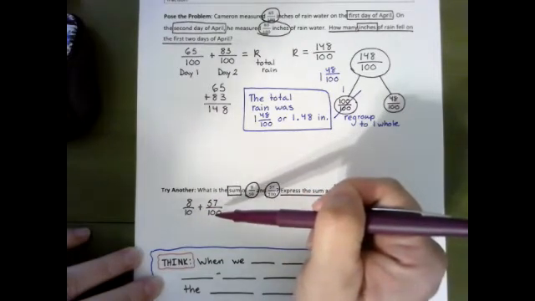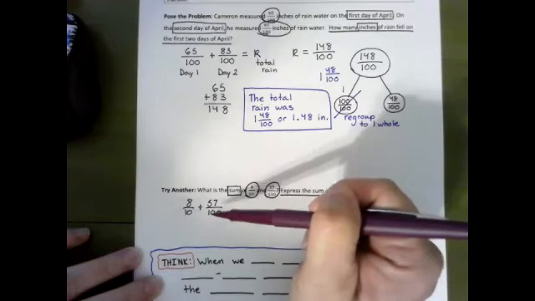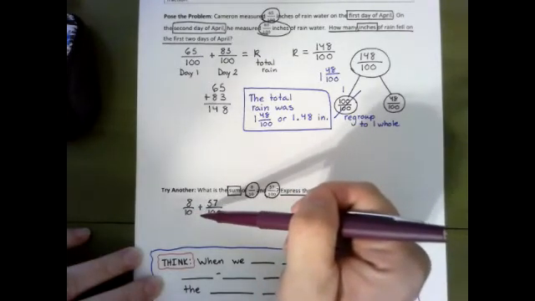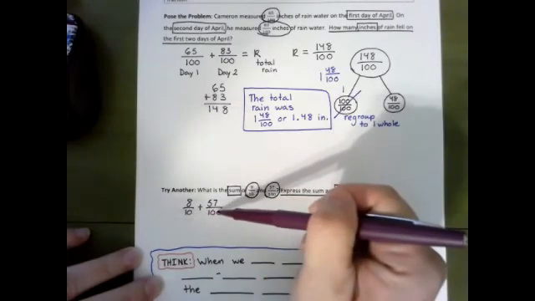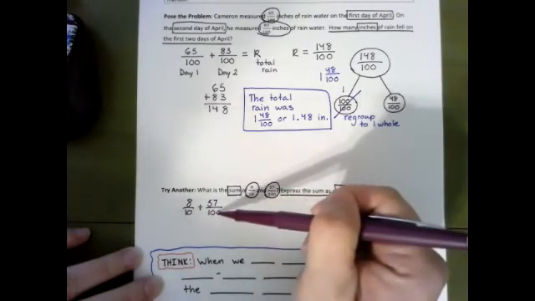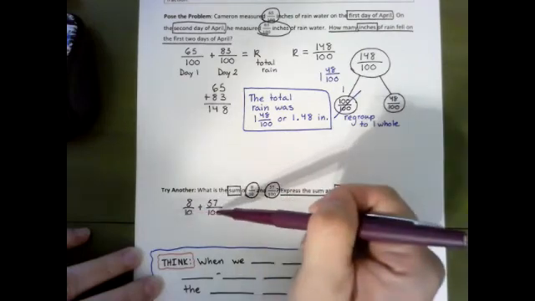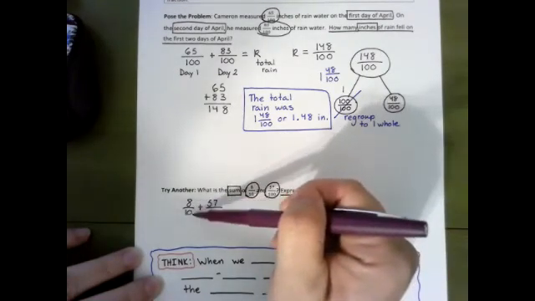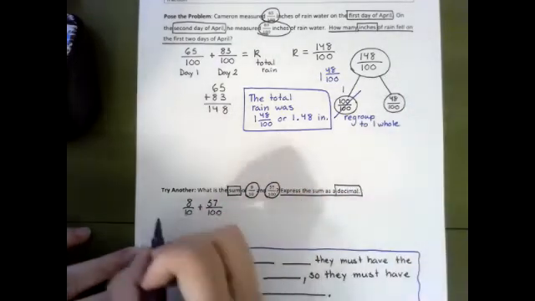And we remember from our work in adding fractions before that in order to add fractions, our denominators need to be the same. We have tenths and hundredths. We can turn these 8 tenths into an equivalent fraction using hundredths.